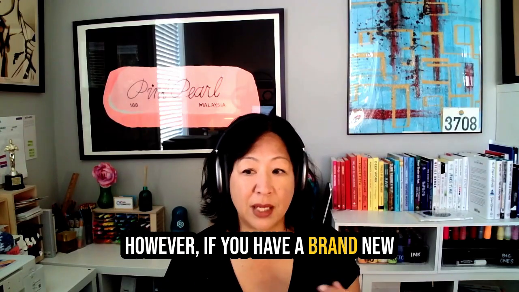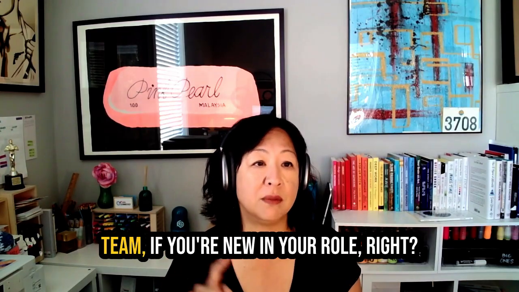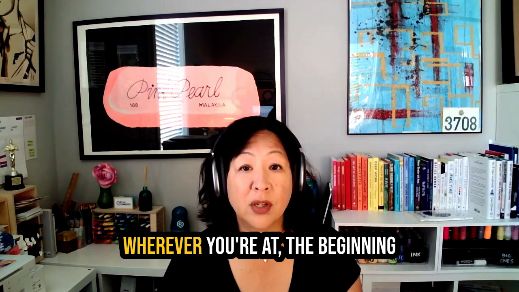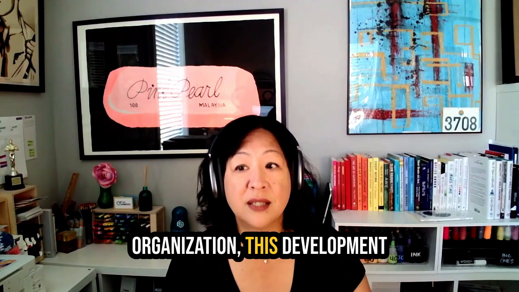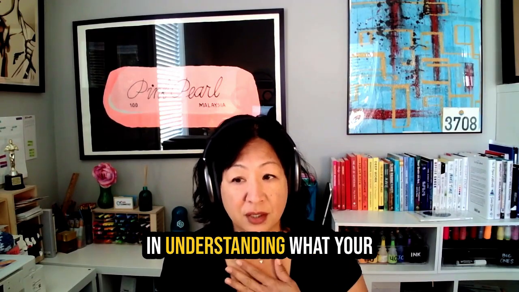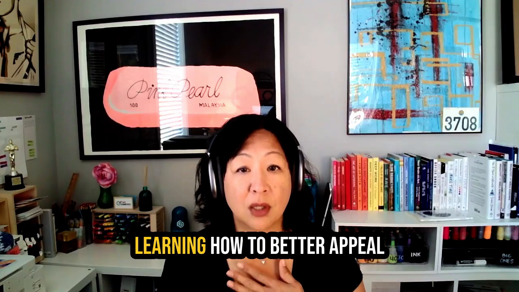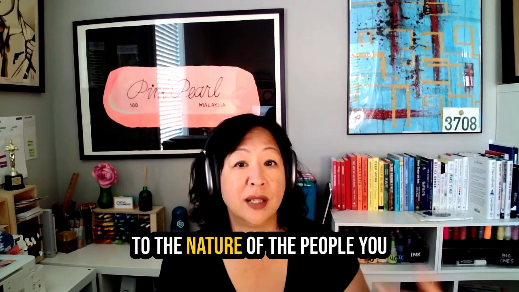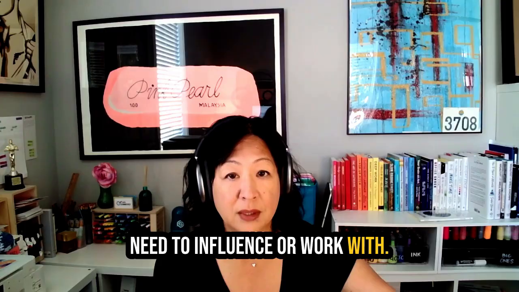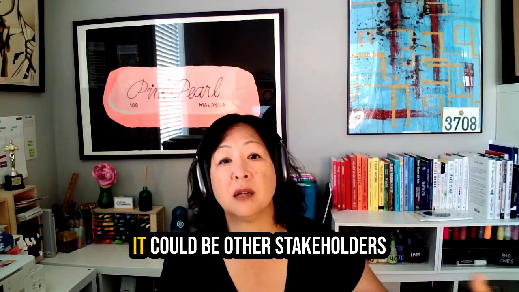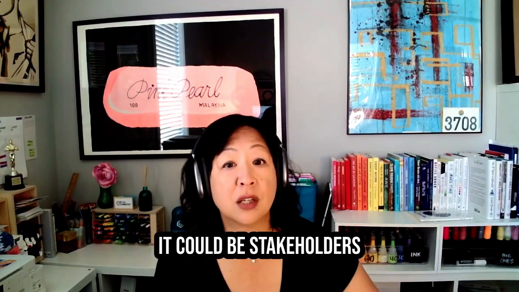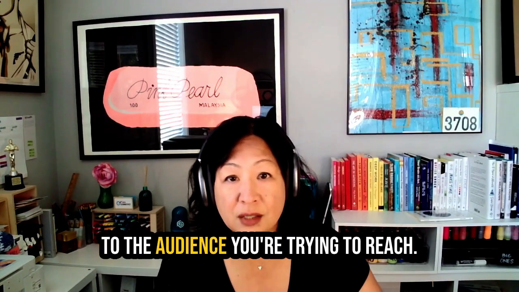However, if you have a brand new remit, if you've just taken on a new team, if you're new in your role, right? Wherever you're at the beginning of a next chapter in role or in an organization, this development model will be very helpful, both in understanding what your natural tendencies are, but also learning how to better appeal to the nature of the people you need to influence or work with. And that can be the team you're leading, it can be your boss's peers, it can be your own peers, it could be other stakeholders in your organization, it could be stakeholders in the community, it could be vendors and partners that you're working with. It could be planning how you market to the audience you're trying to reach.